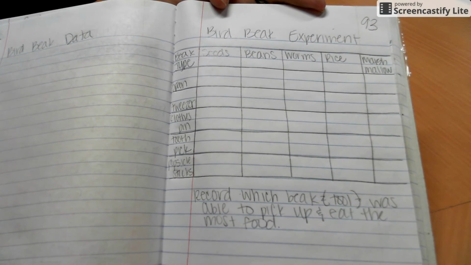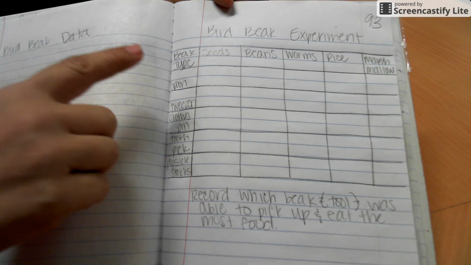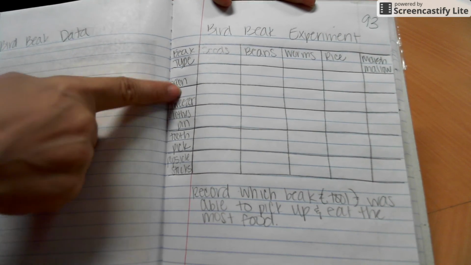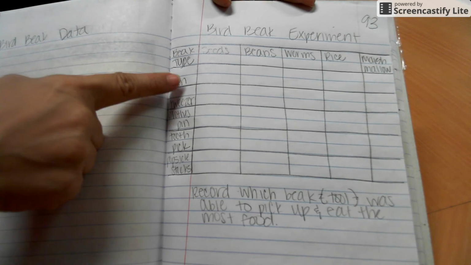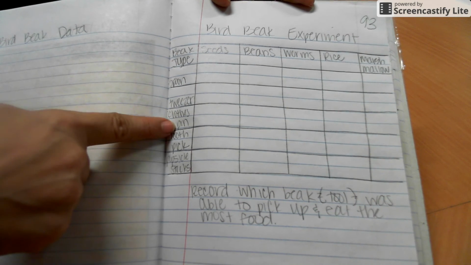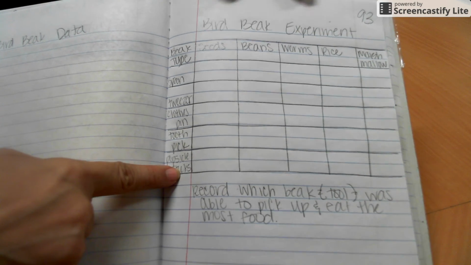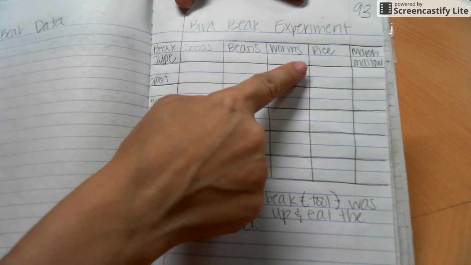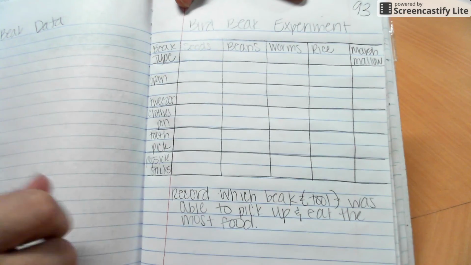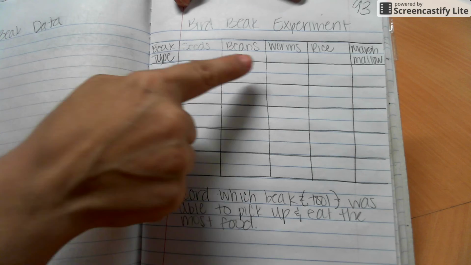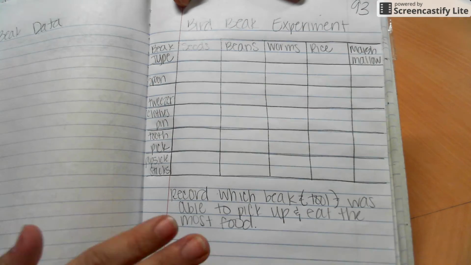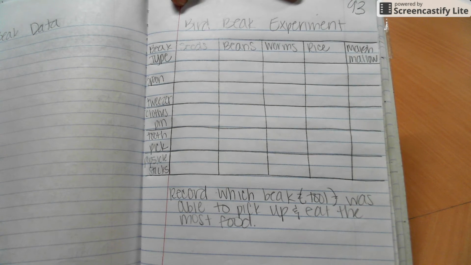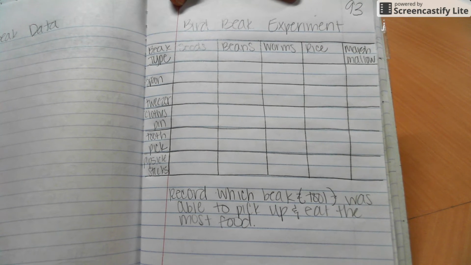Okay, so page 93, if you want to get a ruler, you can. And what you're going to do is copy down this chart right here. So in just a minute, I want you to pause it to look at it, but not yet. So you're going to have the beak type, and I have 2 lines going in between each box. So I have beak type, and then I have spoon, tweezer, clothespin, toothpick, popsicle sticks. And then the different food I have is seeds, beans, worms, rice, and marshmallows.